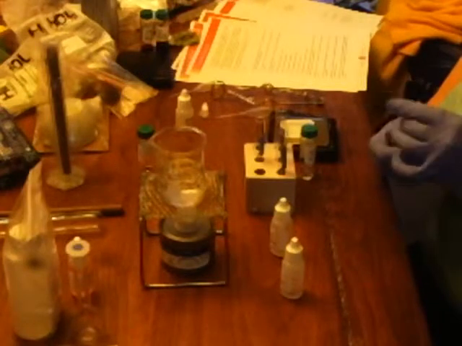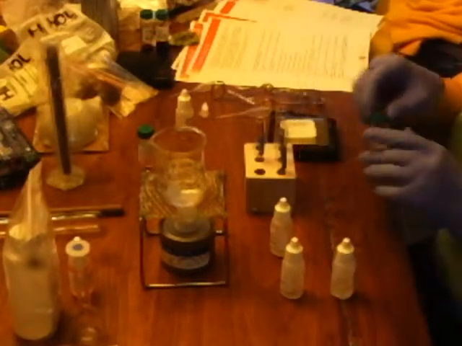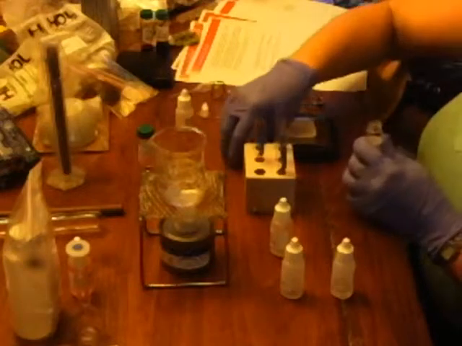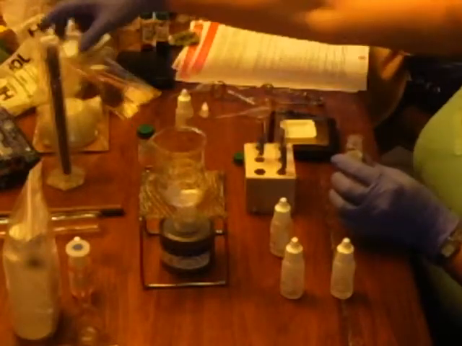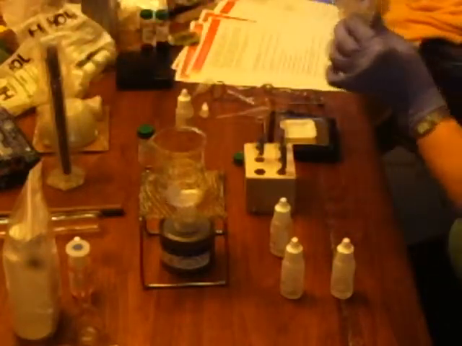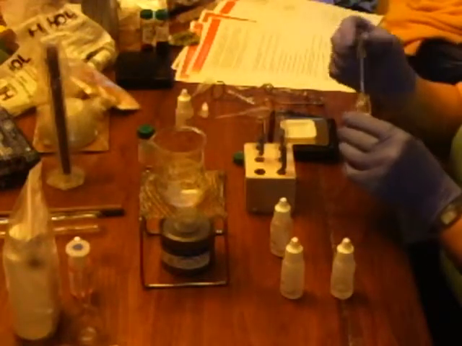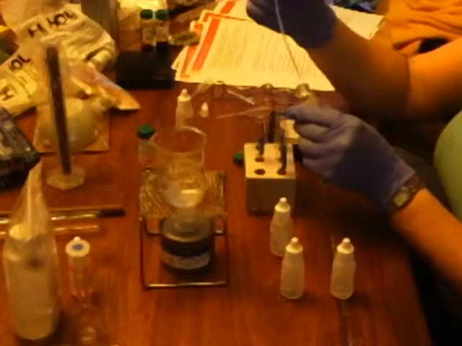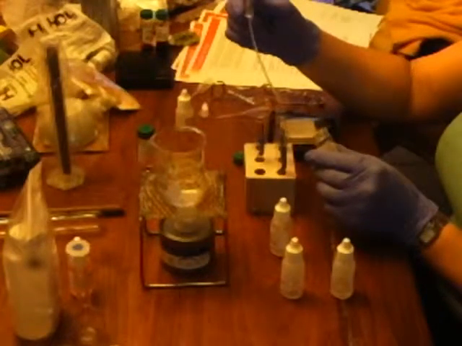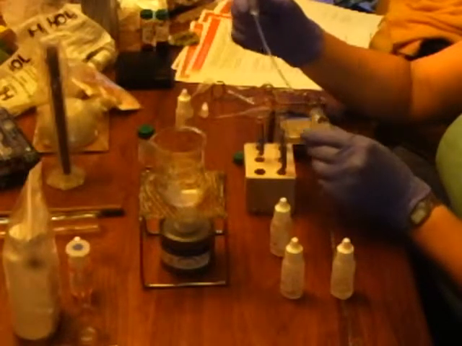And 5 drops of isoamyl alcohol into test tube number 6. 2, 3, 4, 5.